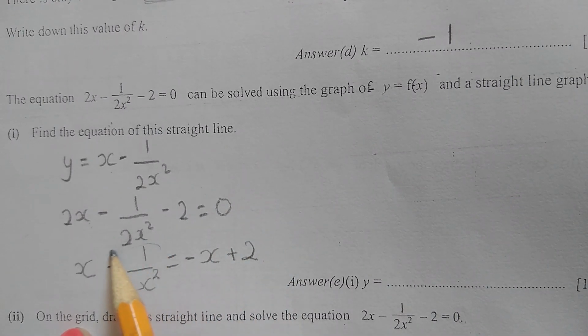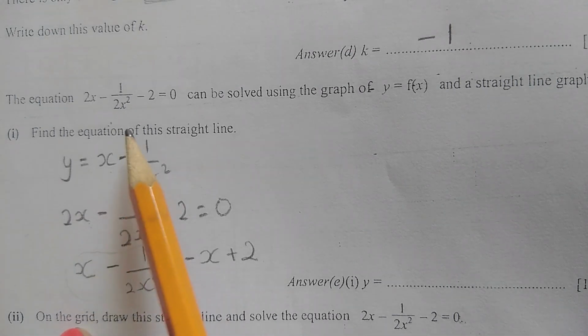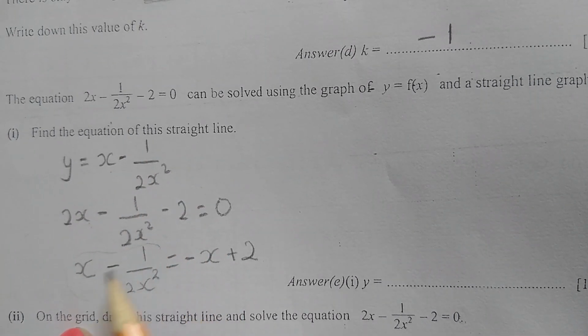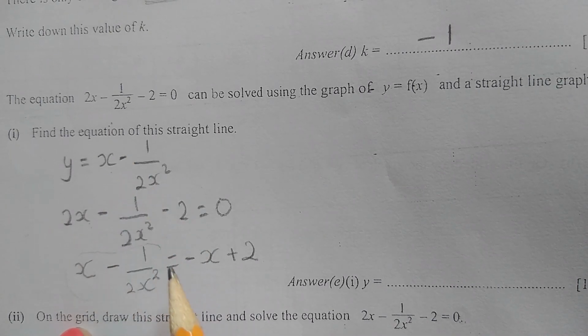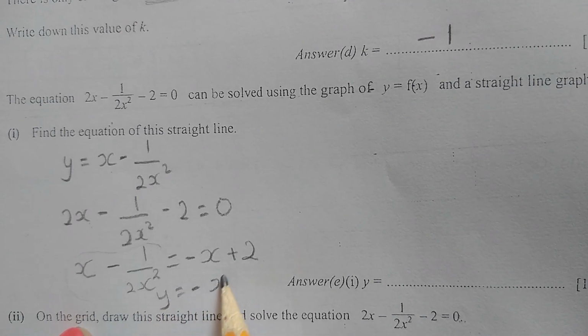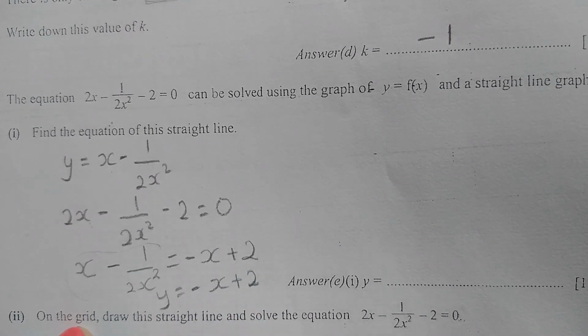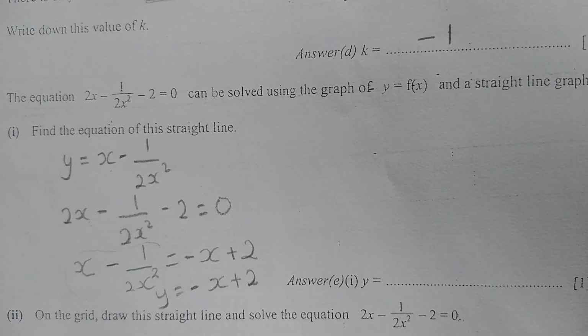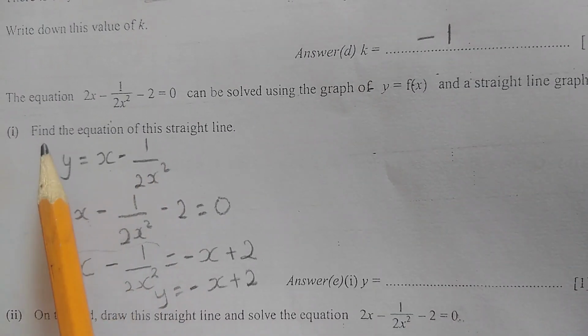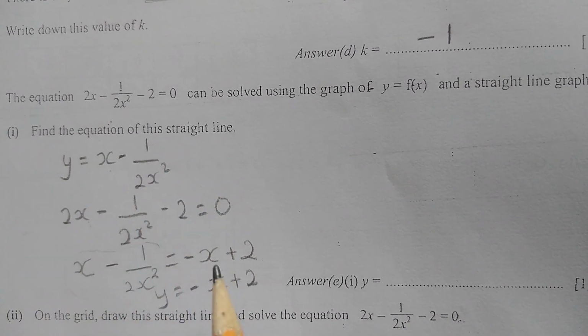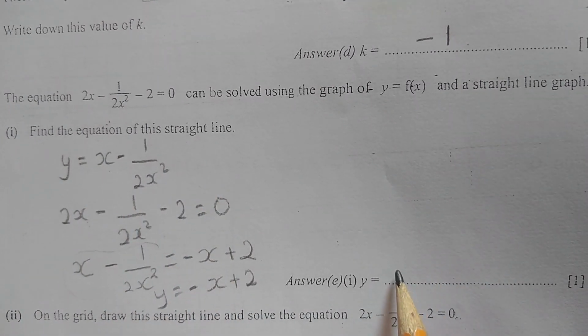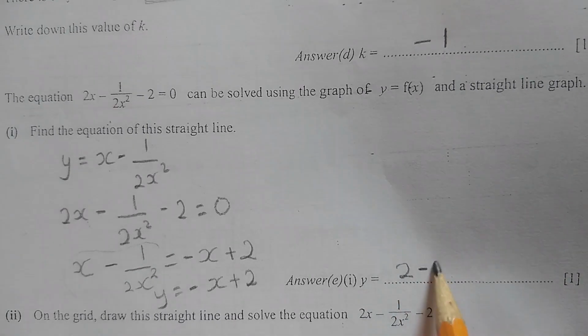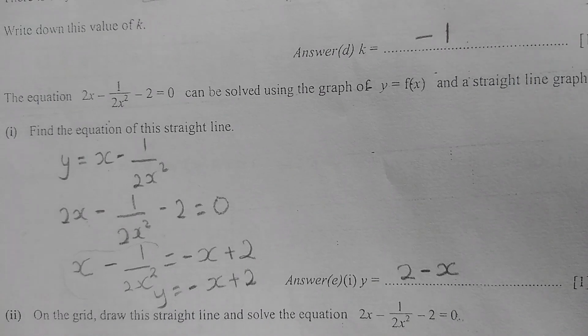You can see that this side we're just left with this. Make sure that on your left side you are left with this. So this one is called y. So we have y equals negative x plus 2, or y equals 2 minus x. That's our straight line, right? Here they just said find the equation of the straight line. We managed to find it. Y equals 2 minus x, or negative x plus 2.